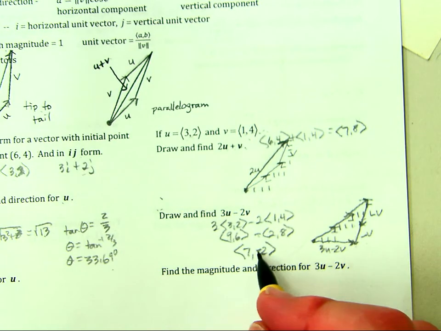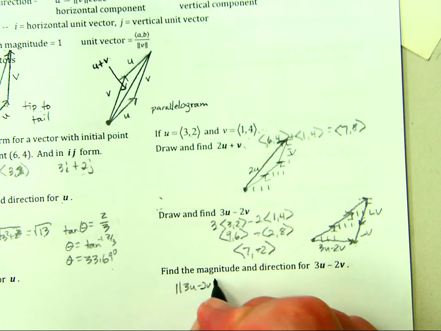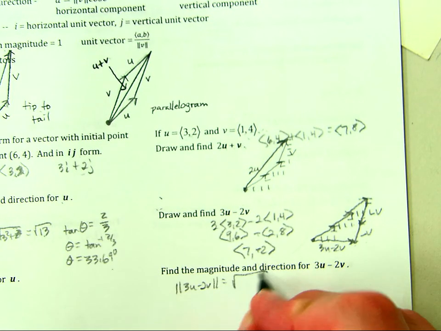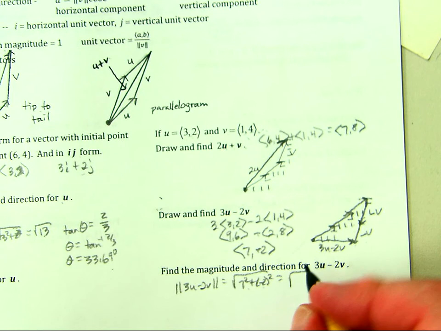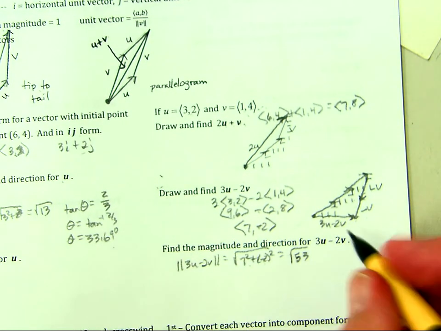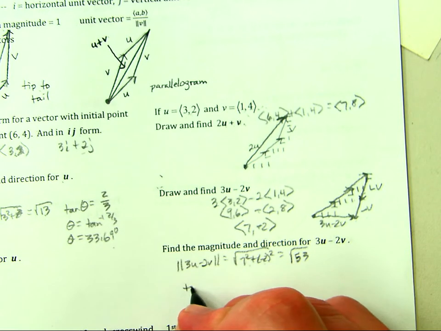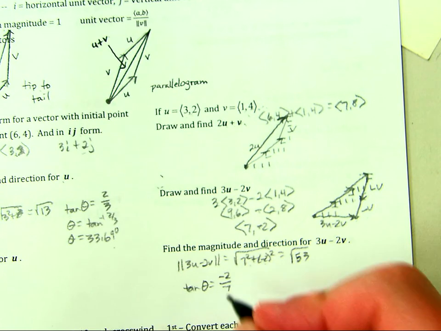If I wanted the magnitude and direction of this one, well, the magnitude of 3u minus 2v would be the square root of 7 squared plus negative 2 squared. That'd be 49 plus 4, square root of 53. For the direction, we have the tangent of theta equals b over a, that's negative 2 over 7.